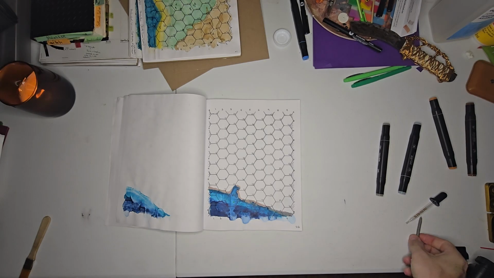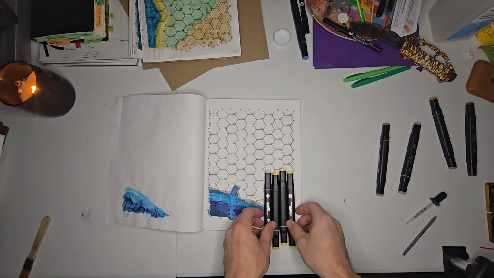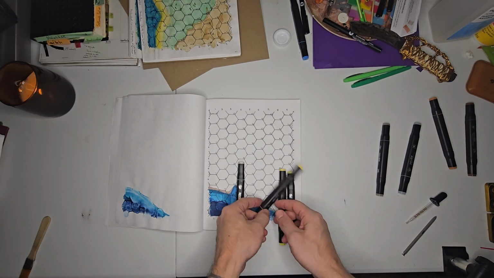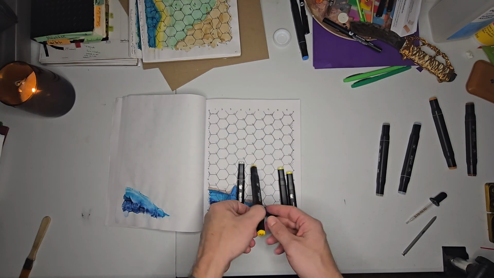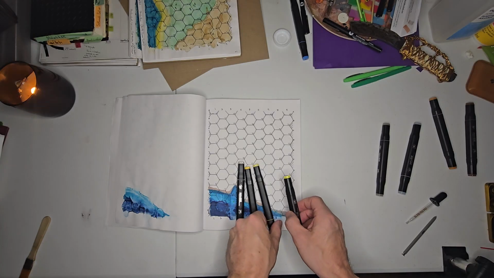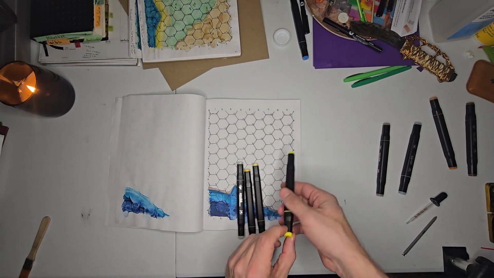Let's see if I can find the right colors. Okay, so what I have here is a warm gray, a French yellow, a canary yellow, whatever, and a pastel yellow.